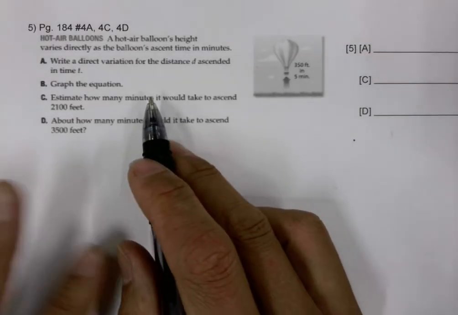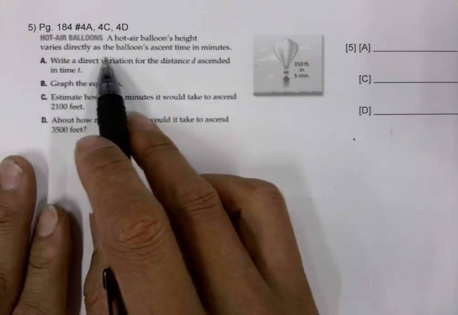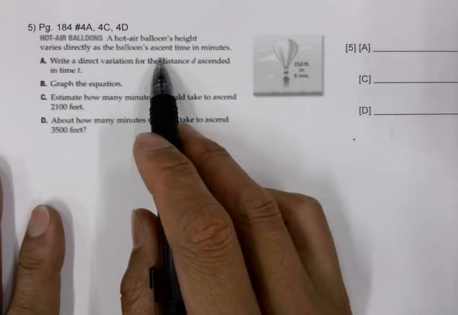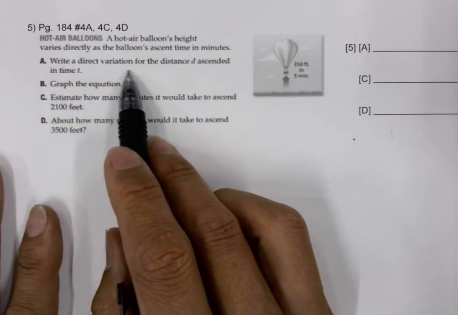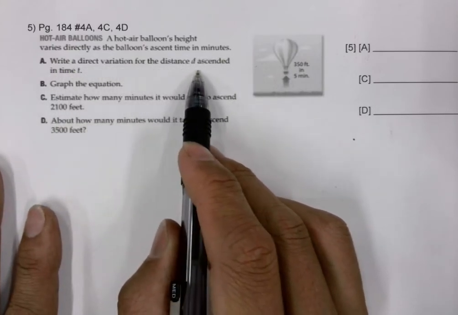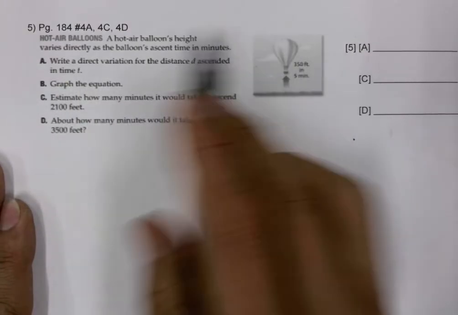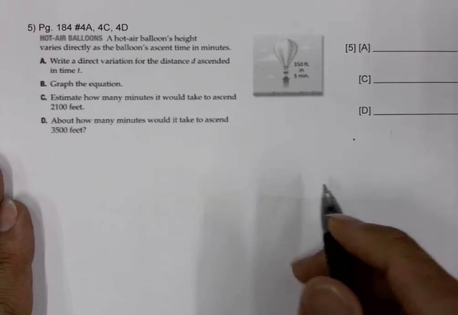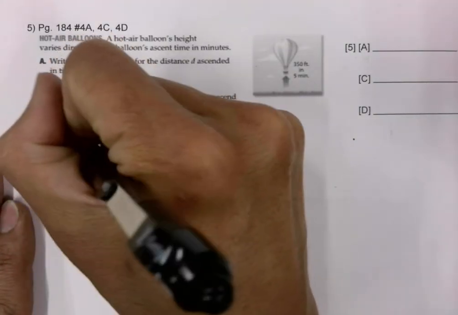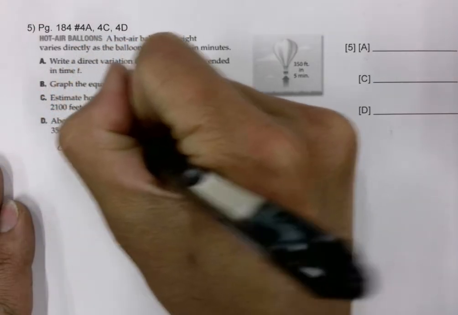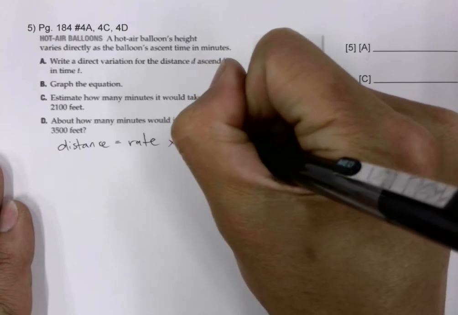We are given the situation: a hot air balloon's height varies directly as the balloon's ascent time in minutes. Write a direct variation for the distance d ascended in time. So to solve this problem, we need to remember that we have the equation distance is equal to rate times time.